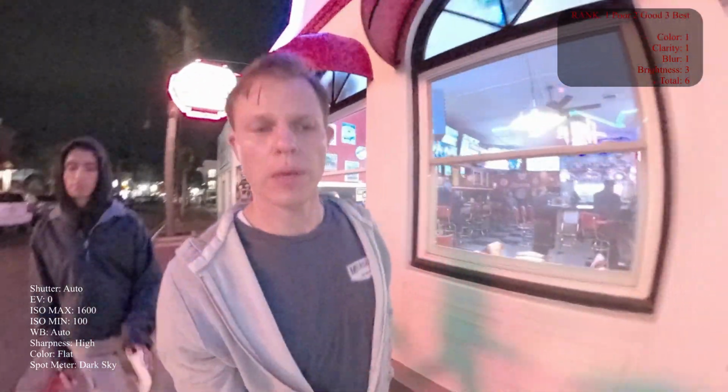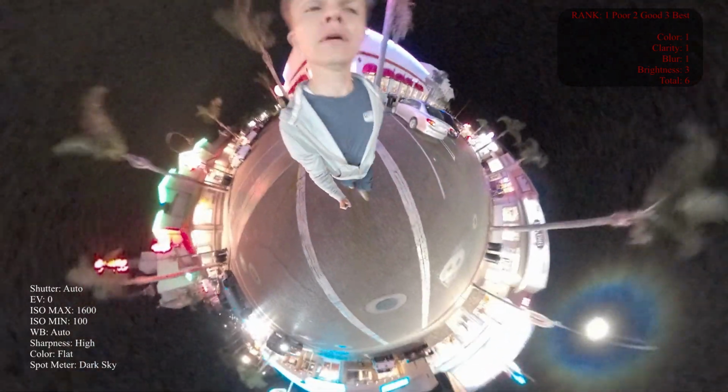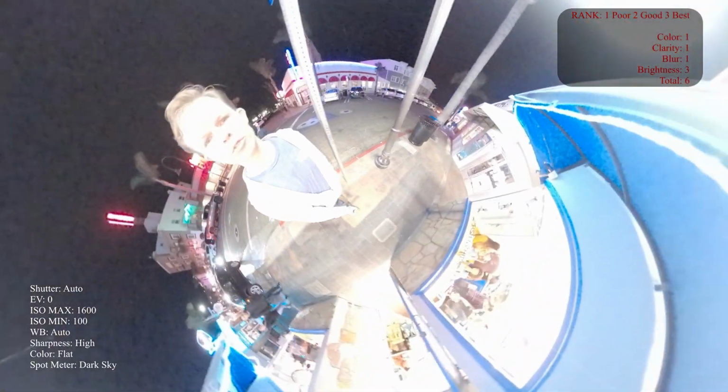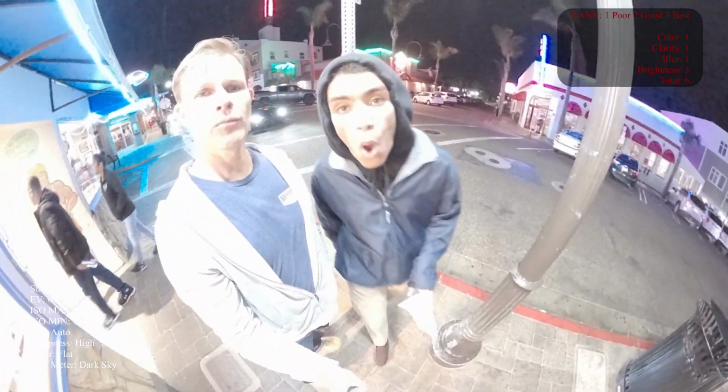Okay, so now what I've done is I locked the exposure to the night sky. So we have flat color, but the exposure is locked already. So there's no adjustment that will be made. So as we cross the street and go into brightness, odds are it's going to be overexposed and not looking right. Plus, we'll probably also have a very slow shutter. And I can already see, look how we got so overexposed.